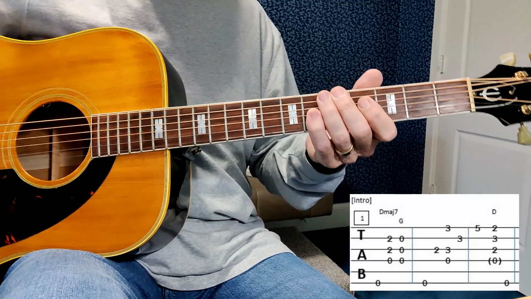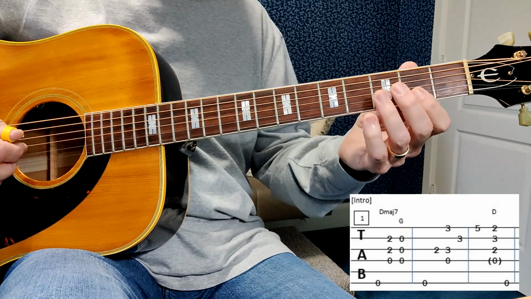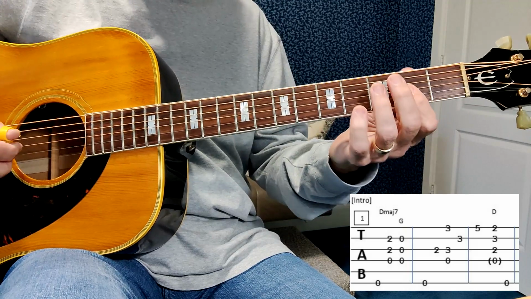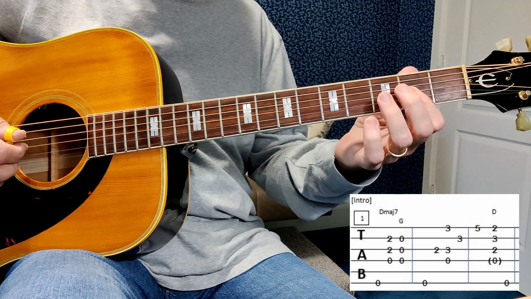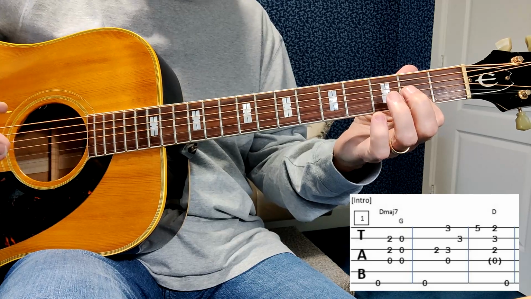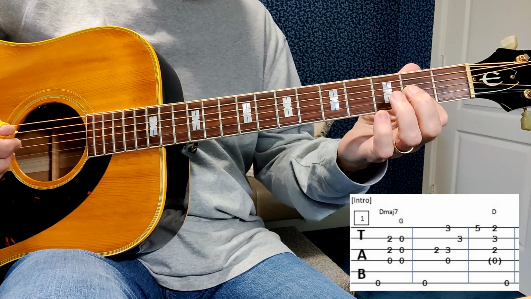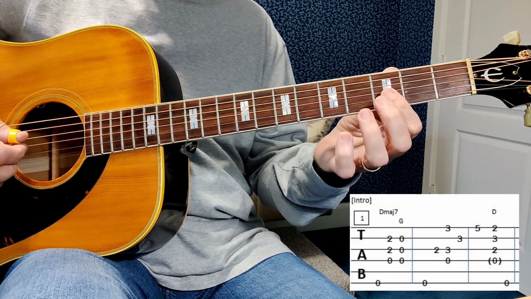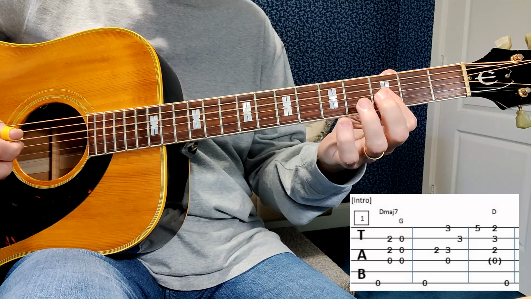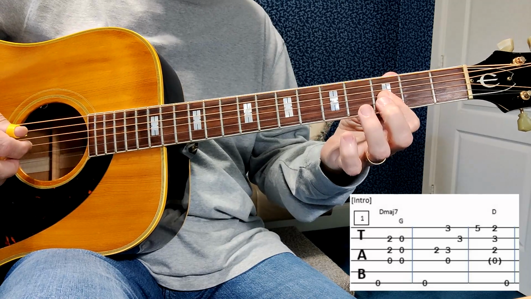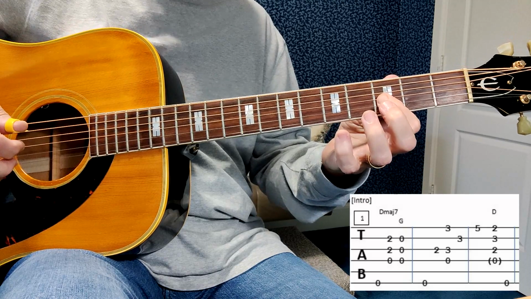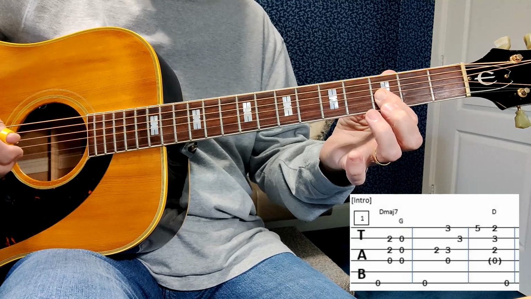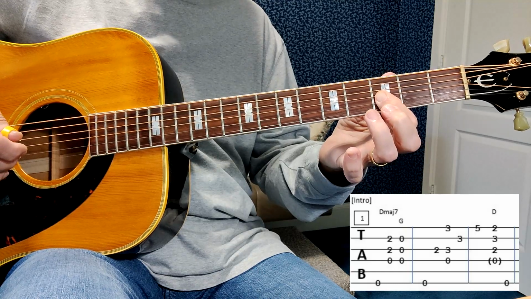Now the rest of the second measure is played by putting the half bar back on the 2nd fret, playing the 2nd fret of the 3rd string, and when you play that 2nd fret of the 3rd string, then slide the half bar up to the 3rd fret, play the open 4th string, then play the 3rd fret of the 3rd string, the 3rd fret of the 1st string, and then the 3rd fret of the 2nd string.